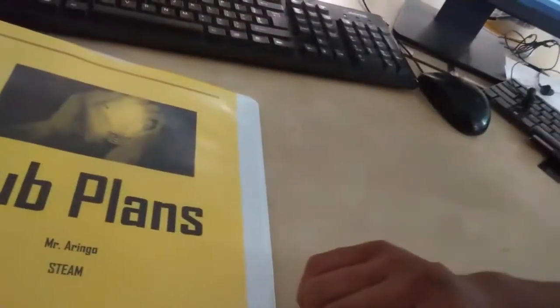The sub plan will be on the table. The sub plan will look like this. There's nothing in there yet. I'll get to work on that so that there's some content in there.